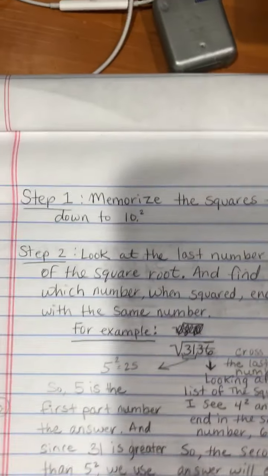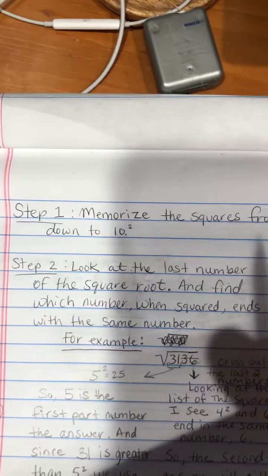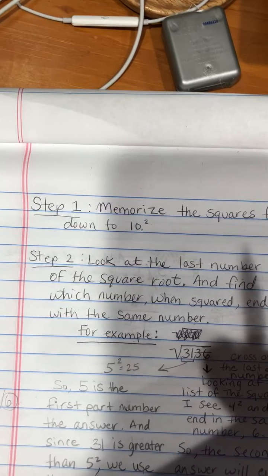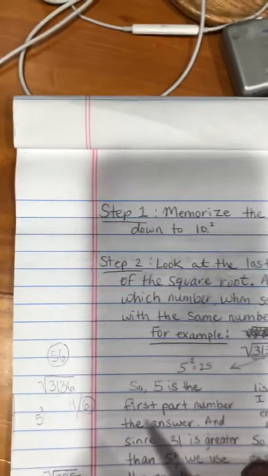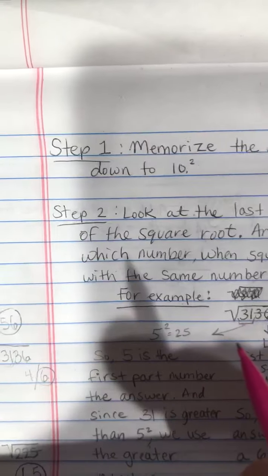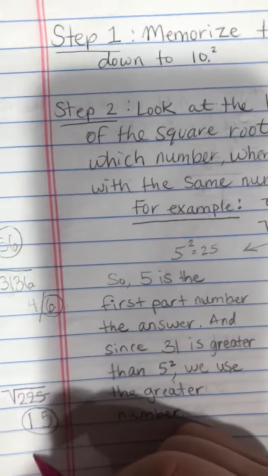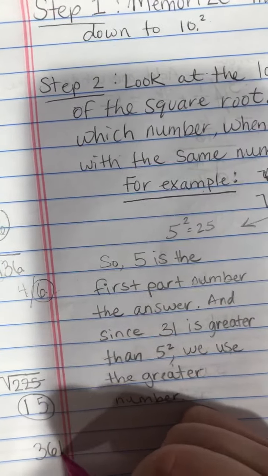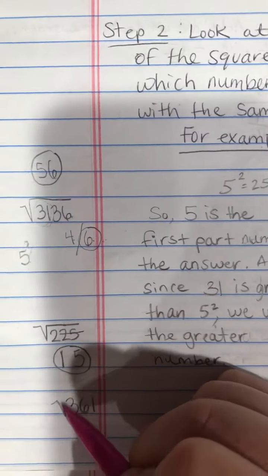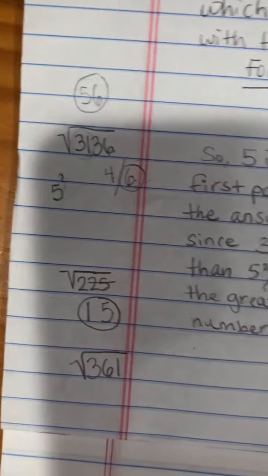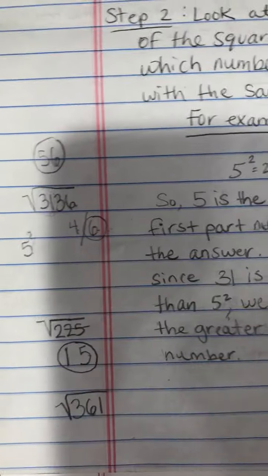And one more. Let's do one more. How about the square root of 361, sorry about that, 361. Pause the video and try it.